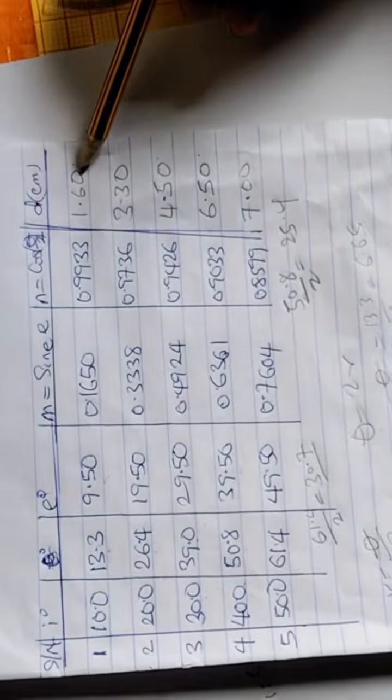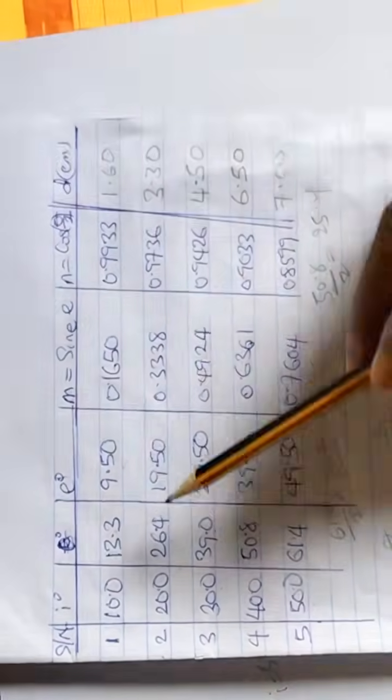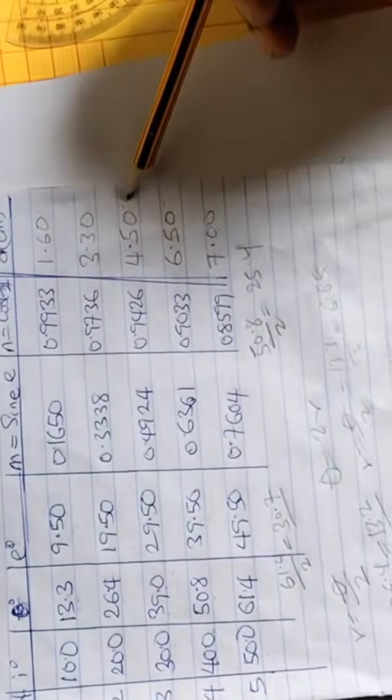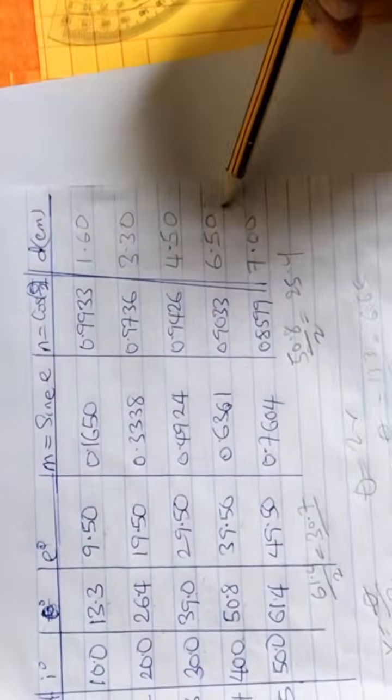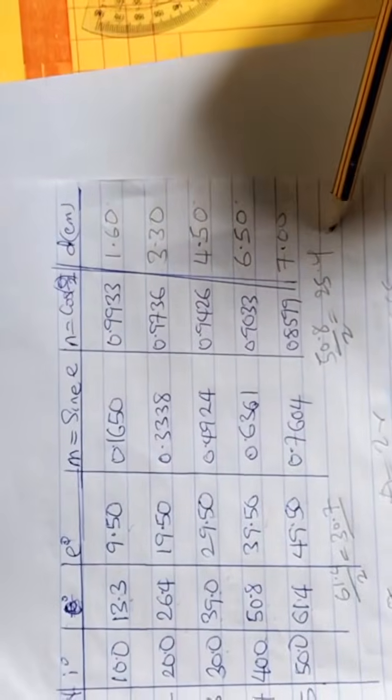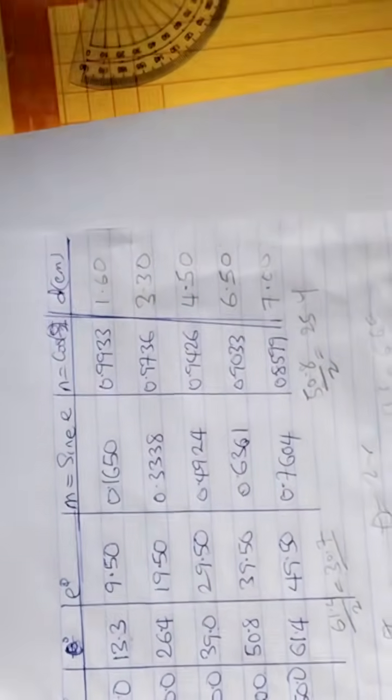So you can see our table. We have the displacement for the 10 degrees is 1.6. For the 20 degrees is 3.30. For the 30 degrees is 4.5. For the 40 degrees is 6.5. For the 50 degrees is 7.0. So it's increasing uniformly. So we'll now go to the graphing.